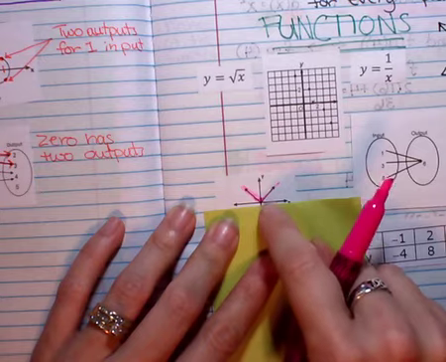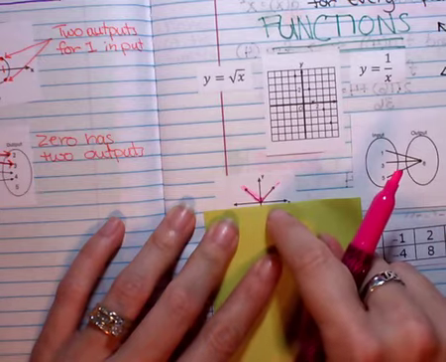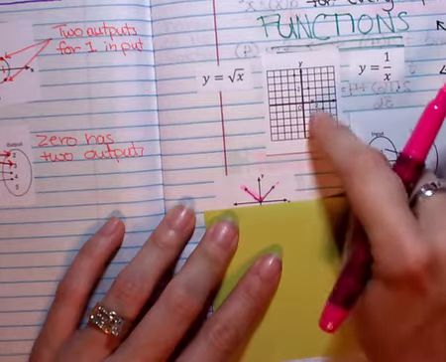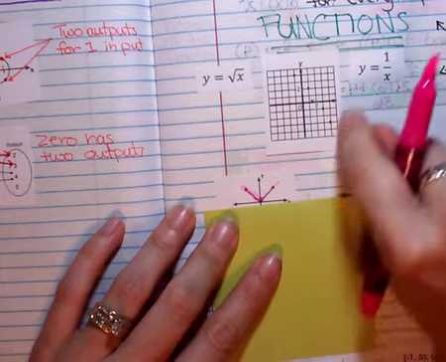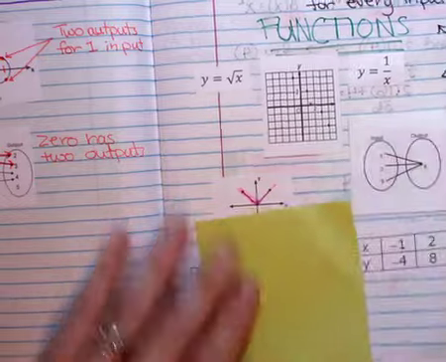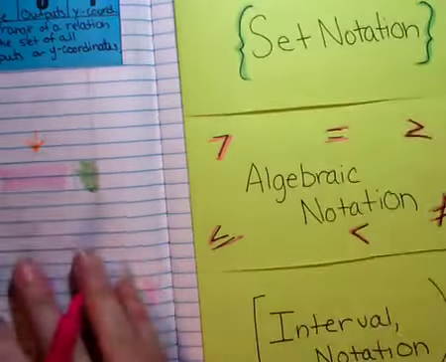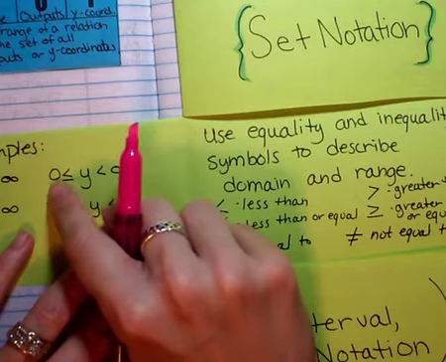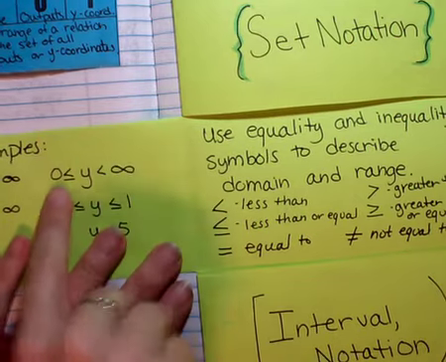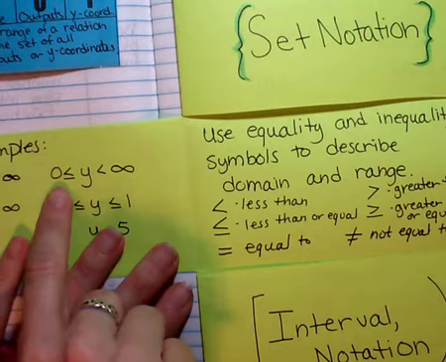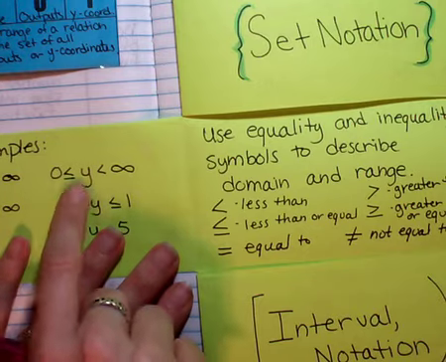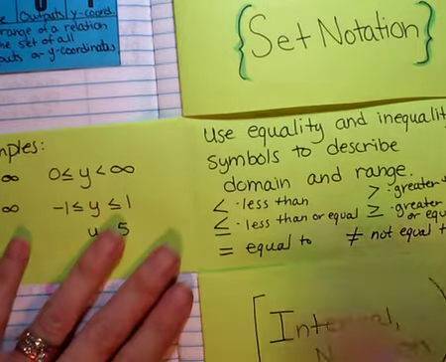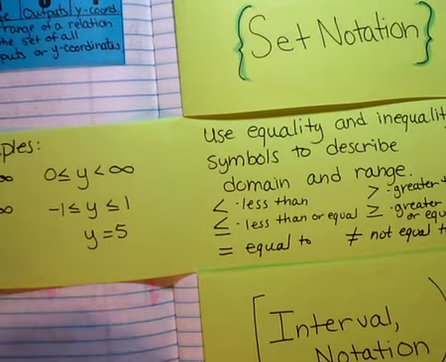So we would describe this graph as our range is from 0 all the way up to positive infinity, because we know this graph is going to keep going up, up, up. So to describe that, we could have a point, an x value where the y equaled 0. So we would start at 0, less than or equal to y, less than infinity. So it's going to go all the way up until it reaches infinity.